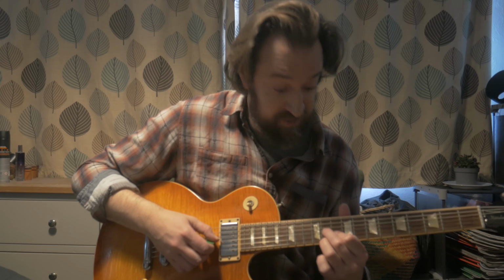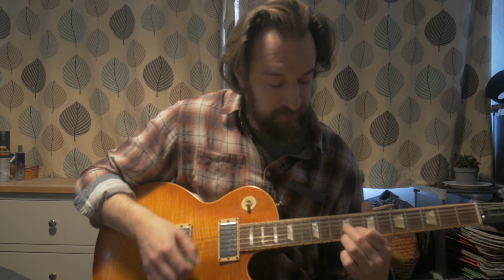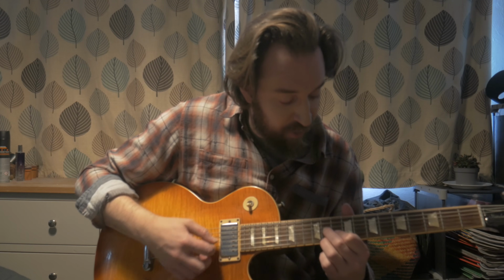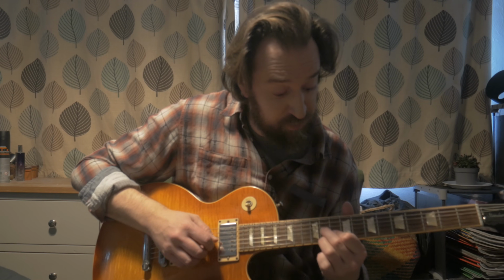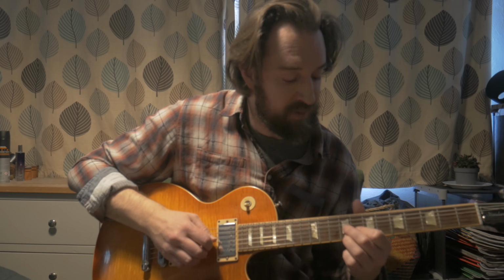And then to climb down to the A7, we can play the same 7-chord shape 2 frets lower. And to spice it up a little bit, we can go via the B flat 7 chord in between. So we're literally just picking that shape down 1 fret at a time. Let's give that a go.